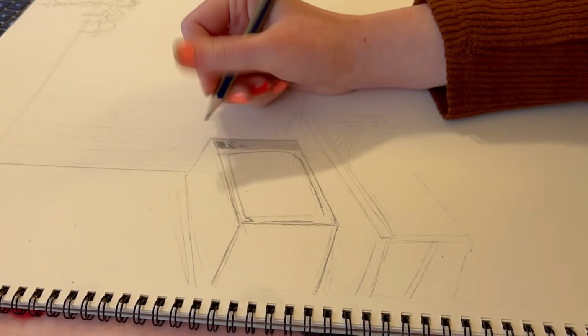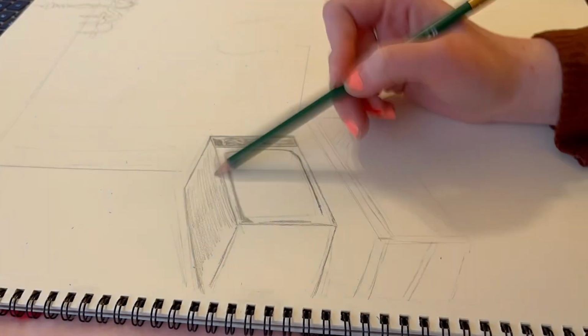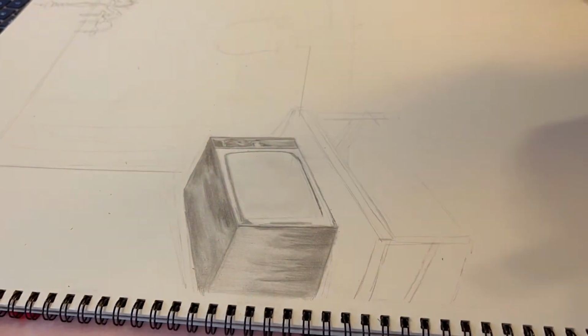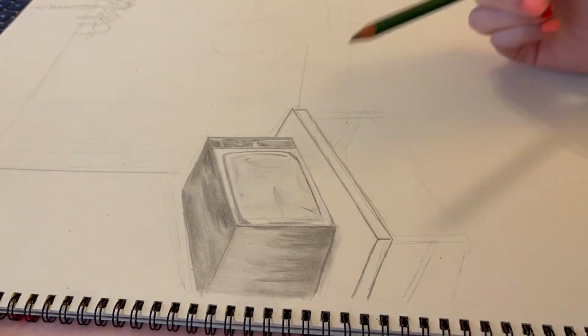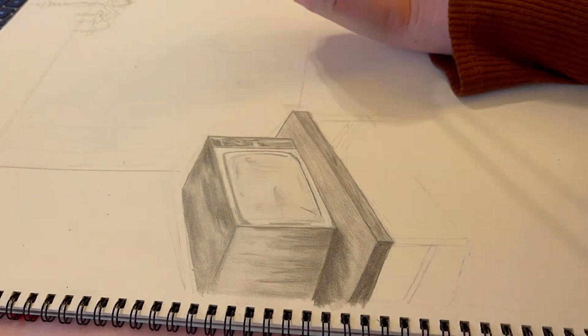Right now, y'all got a little time lapse of me working on the TV, which the partner I was paired with for the critiques thought was a microwave. He was like, is it a microwave or TV? I was like, it's a TV. It does look kind of weird though.